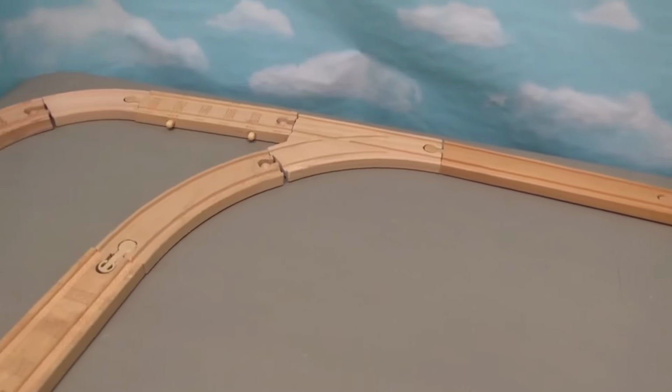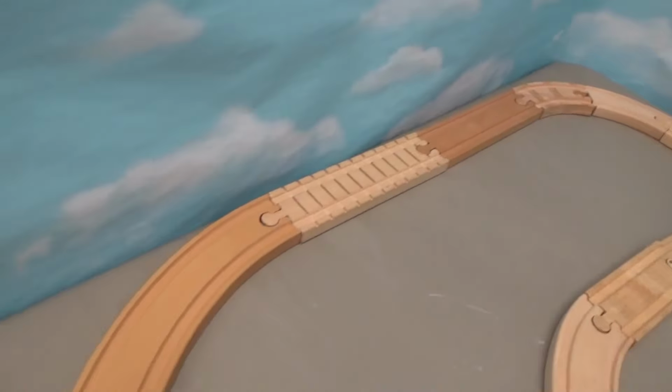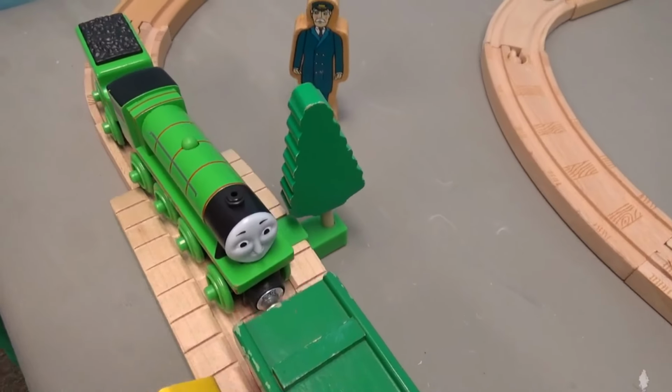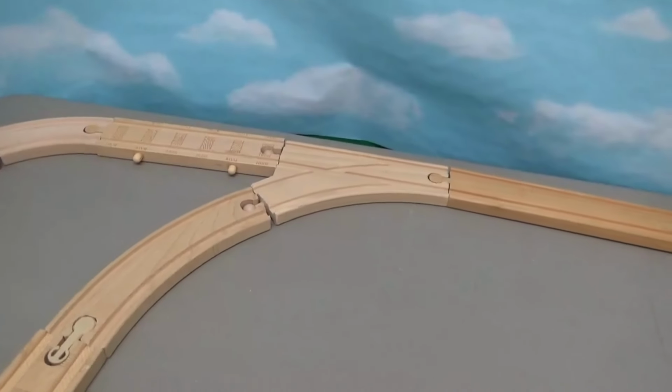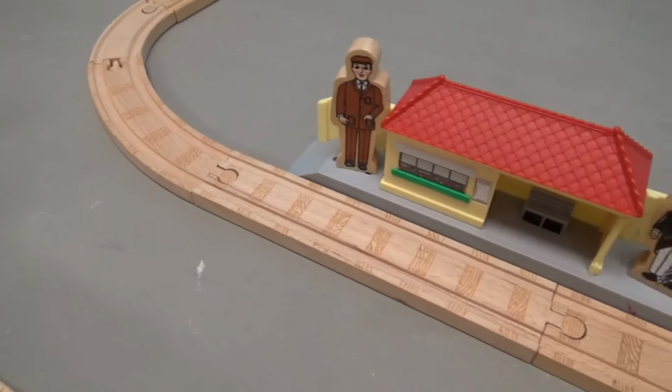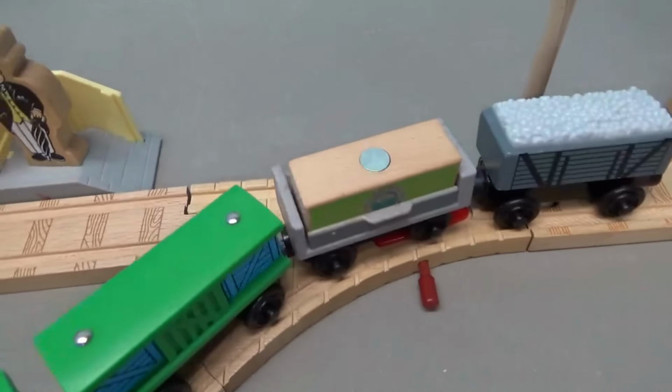this junction. This track that Henry was just on is the outer line that goes back to the forest part. And then this track on the left goes into the inner part, middle part of the layout. And it goes back to this junction right here.